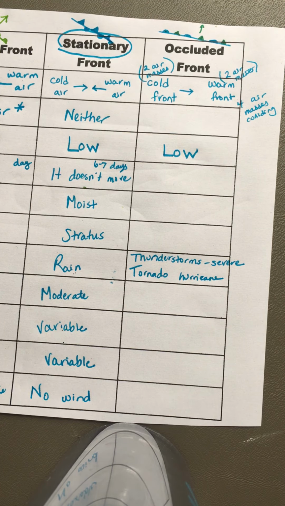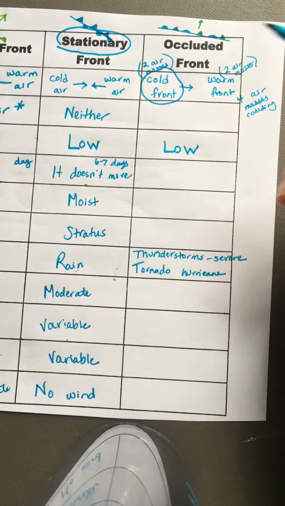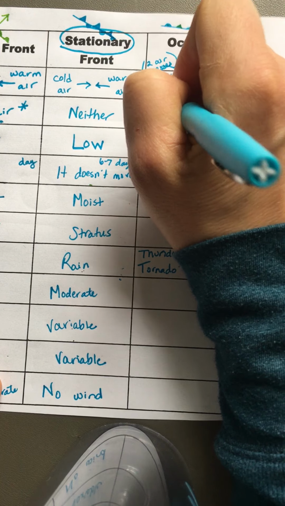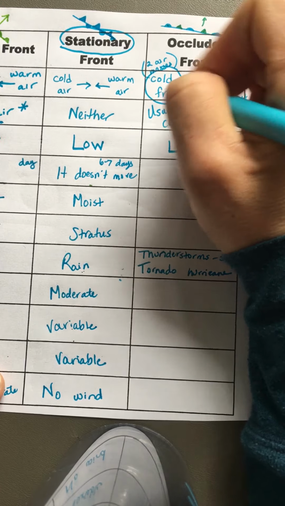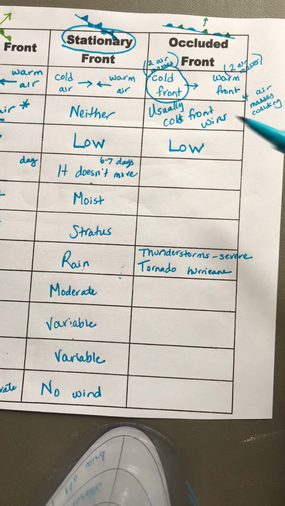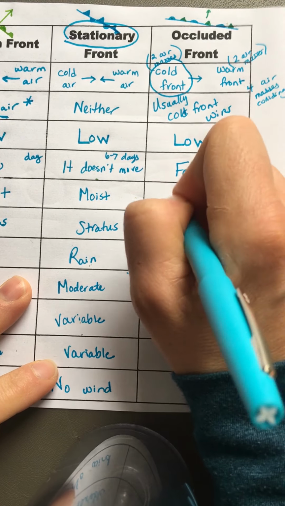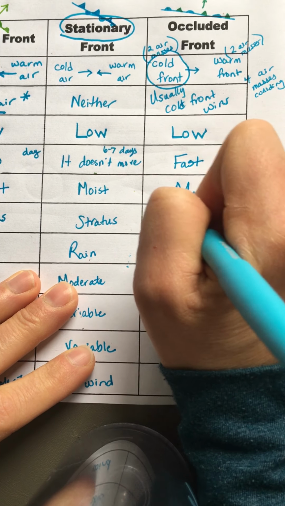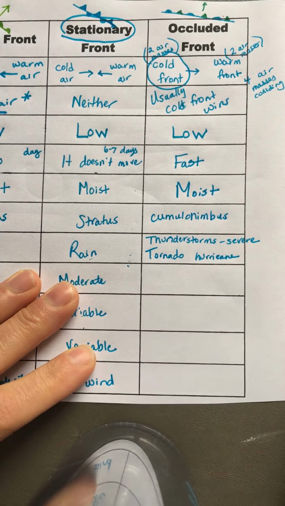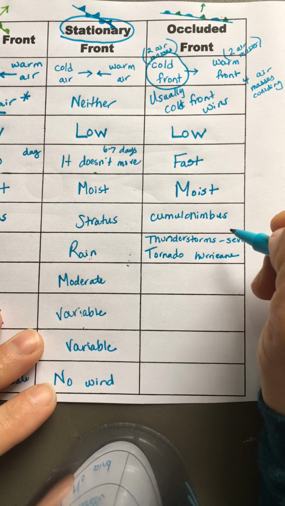All right, so let's go ahead and fill this in. Now I'm going to fill it in as if the cold front wins, because guess what? The cold front is fast and strong, so usually the cold front wins. So I'm going to go ahead and fill this in as if the cold front is winning. Again, this happens at a low pressure system. Cold fronts are fast. The air at the front is moist. You have a cumulonimbus cloud at that front with some other clouds that will also result.